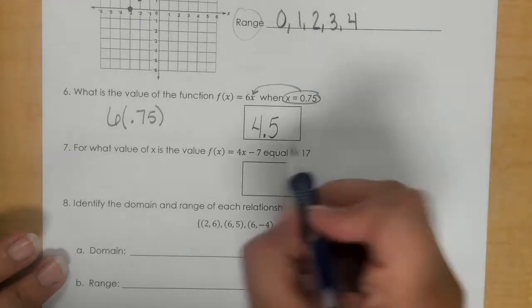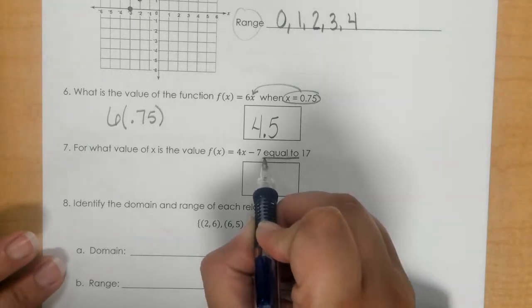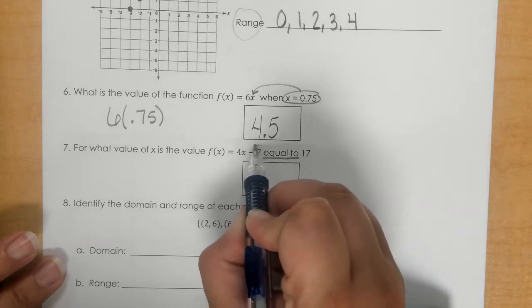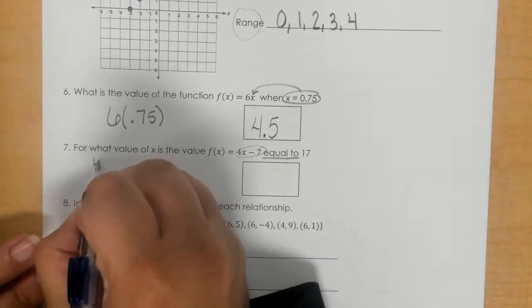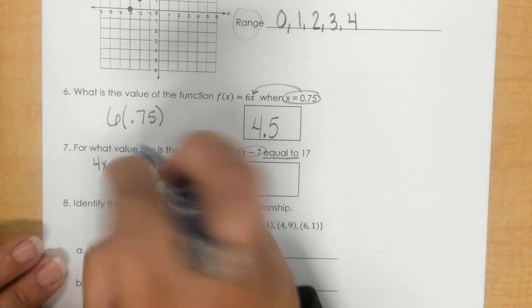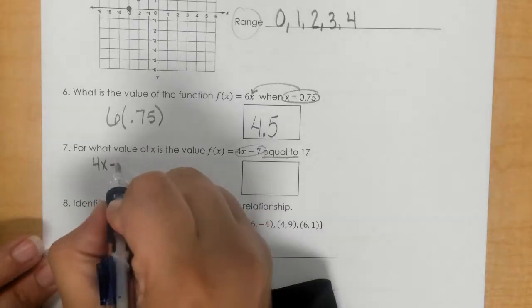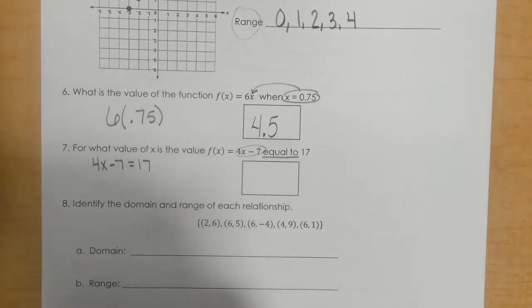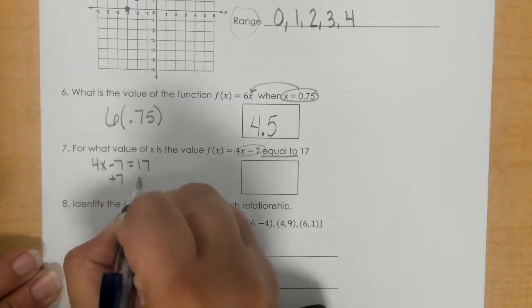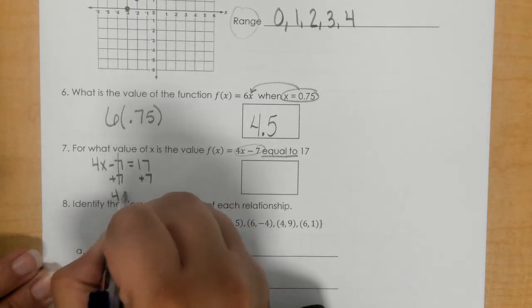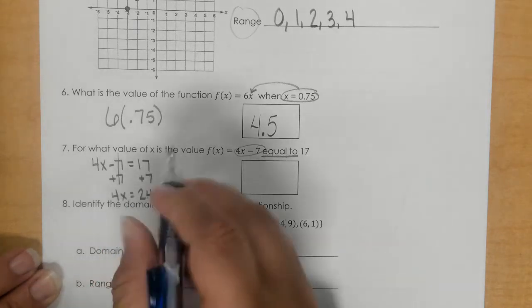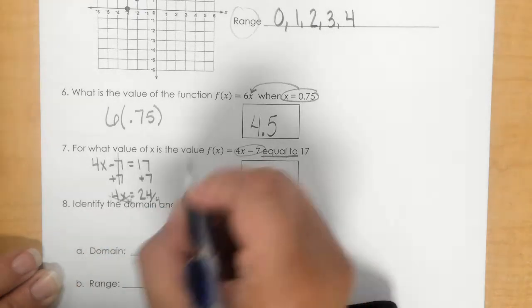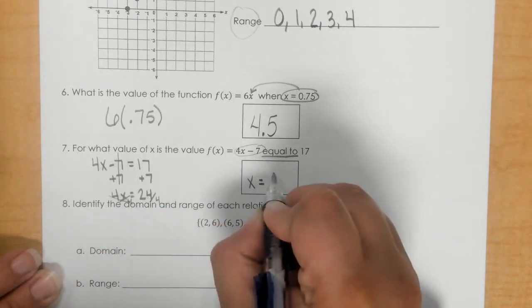In number 7, this word "equal to" is important because that means you're going to set this equal to 17. So it'll look like this: 4x minus 7 equals 17. Okay. So I'm going to go ahead and solve the equation by adding 7. I get 4x equals 24. If I divide both sides by 4, we get x to be 6.